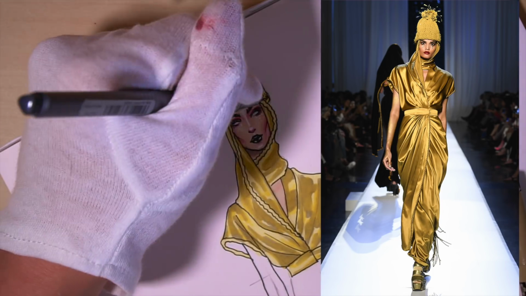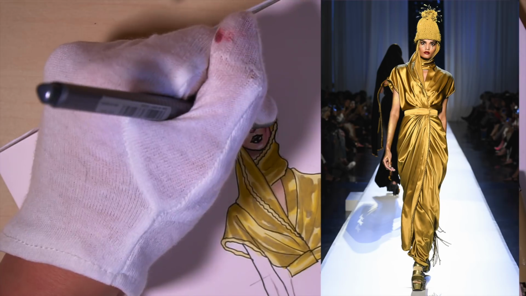Next, I'm drawing a diagonal line with dark gray. So we have this trim.